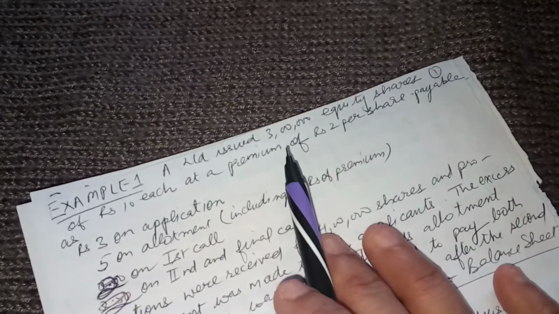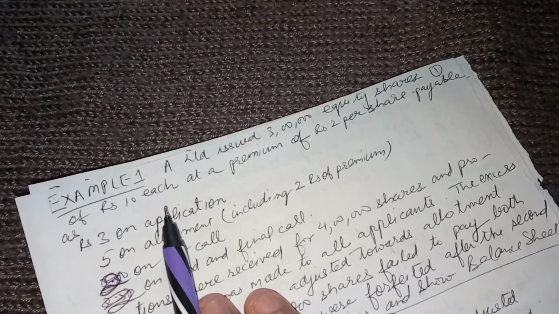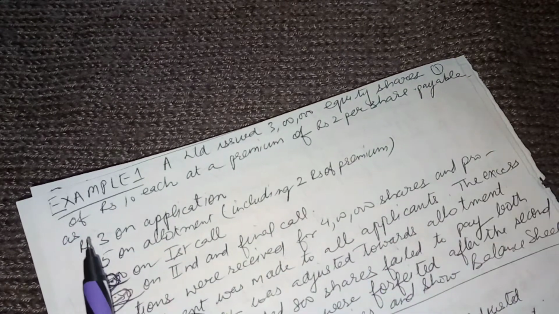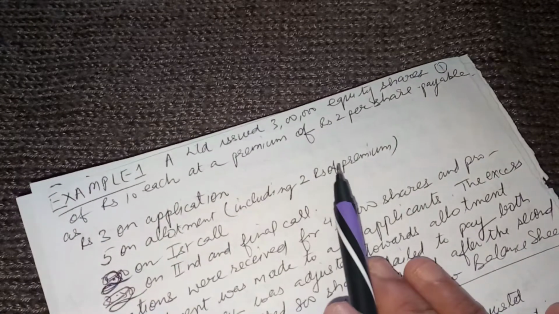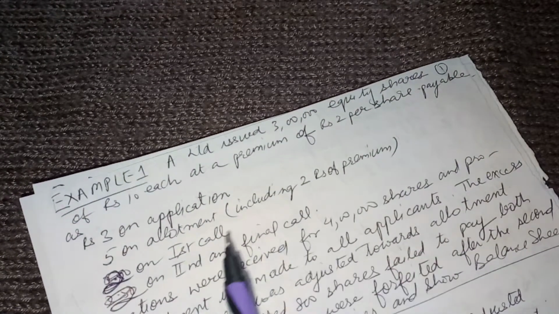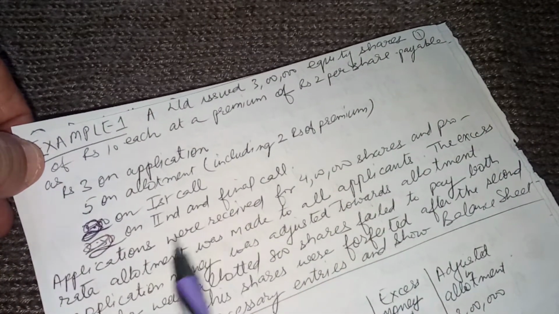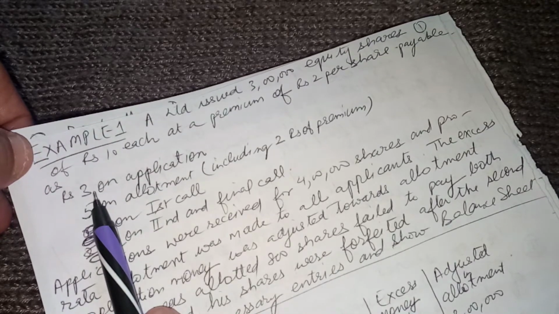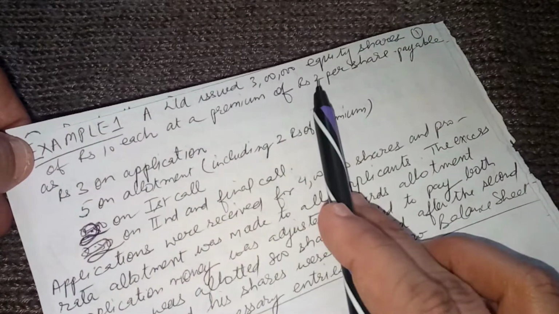First question is: A Limited issued 3 lakh equity shares of rupees 10 each at a premium of rupees 2 per share, payable as rupees 3 on application, rupees 5 on allotment including rupees 2 of premium, rupees 2 on first call and rupees 2 on second and final call. So 2 plus 2 is 4, 4 plus 3 is 7, 7 and 5 is 12, that means 10 plus 2.